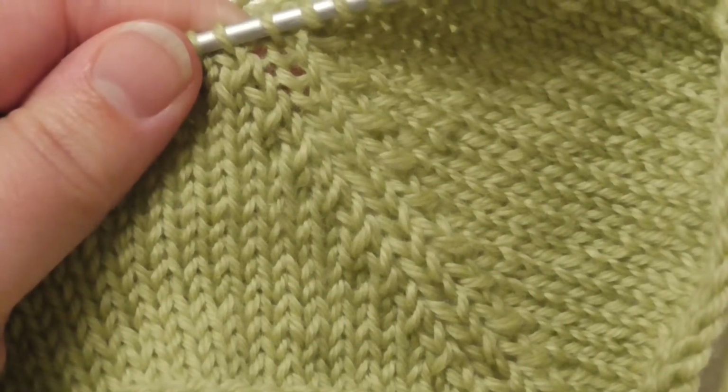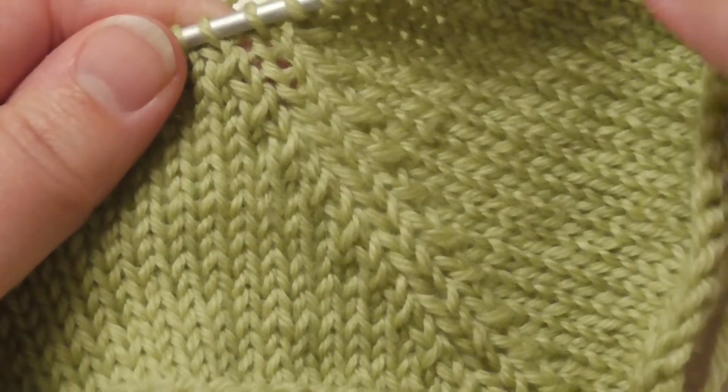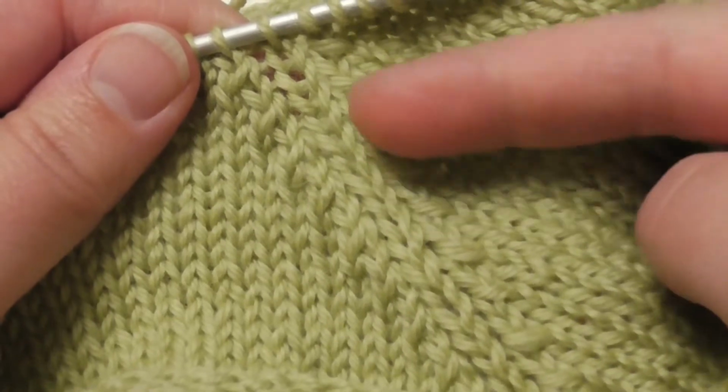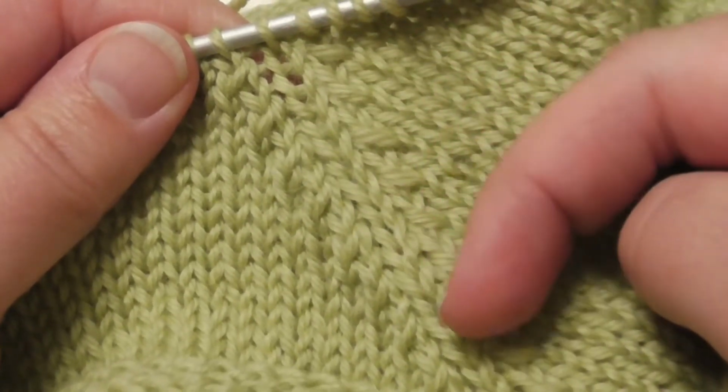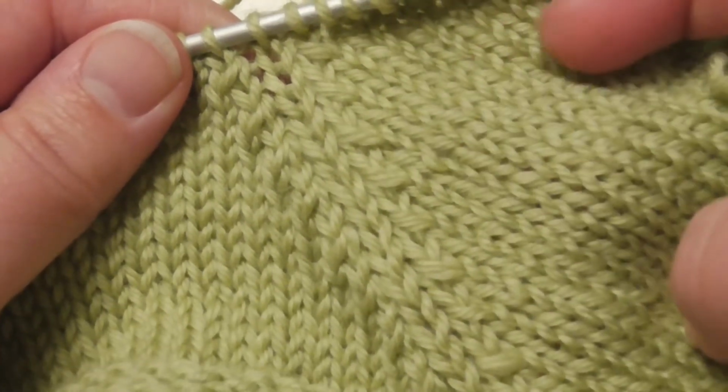Hi, I would like to show you how I make Raglan decreases that lean towards the middle stitch, that you can see goes right down here.